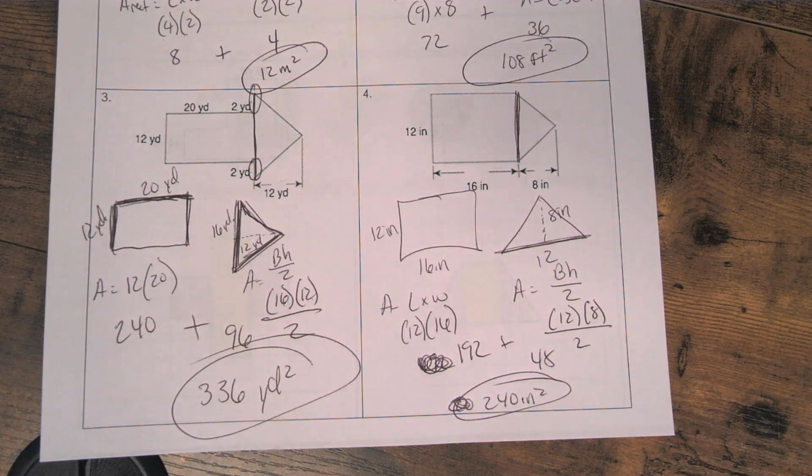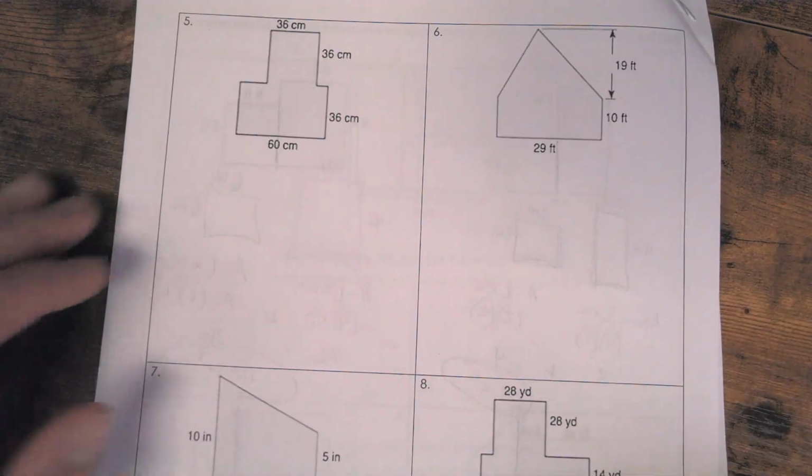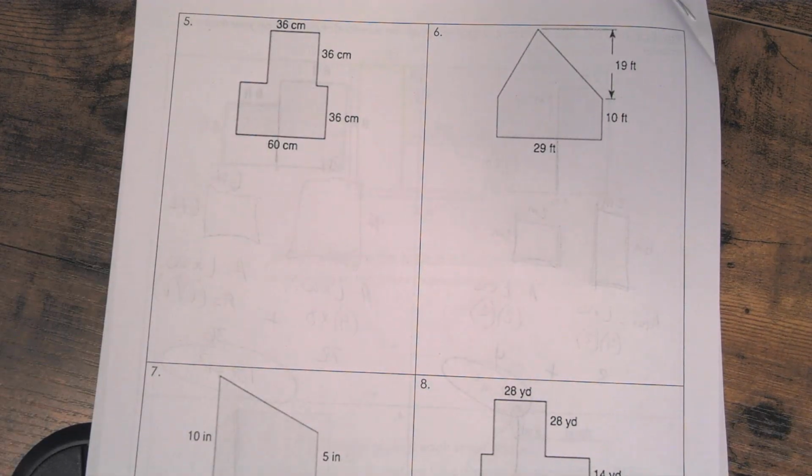All right, so that's how you find composite figures in their area. So all you gotta do is break them up and find the area of each piece. Now, on the back page, this is your homework. You have 4 problems, 5, 6, 7, and 8.